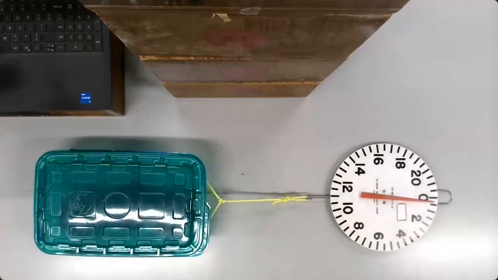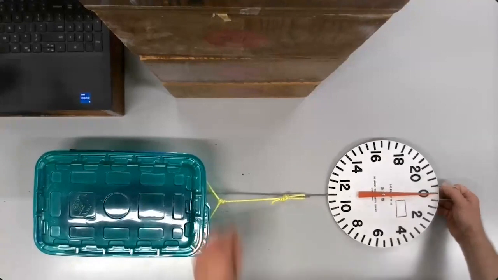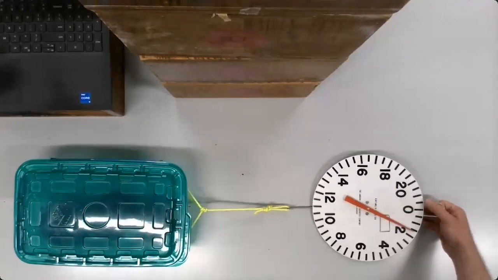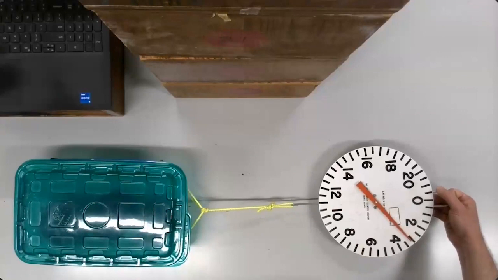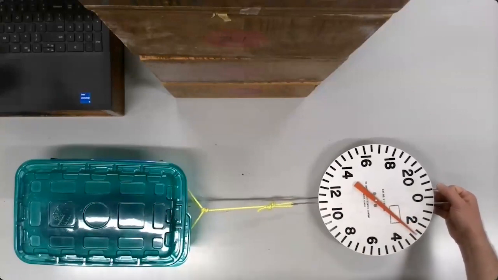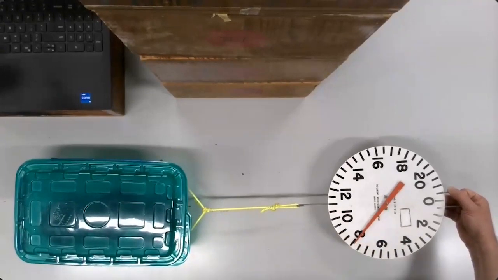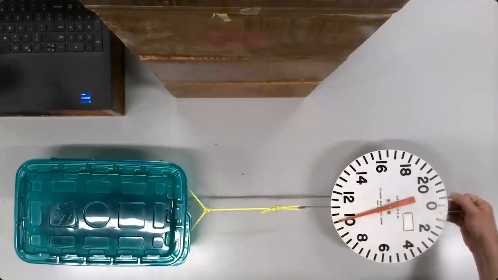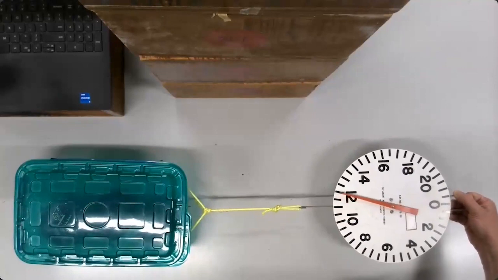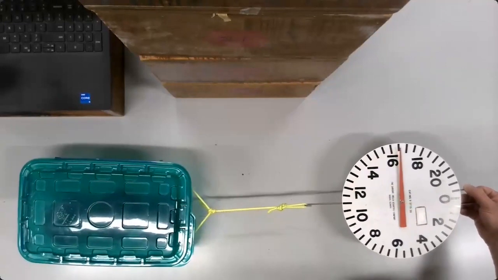So let me do that again. And we're going to pay attention this time to just exactly where static friction got maxed out. Okay, so now we have 6 Newtons tension, 6 Newtons static friction, 8 tension, 8 static friction. So tension and static friction gradually increasing together.